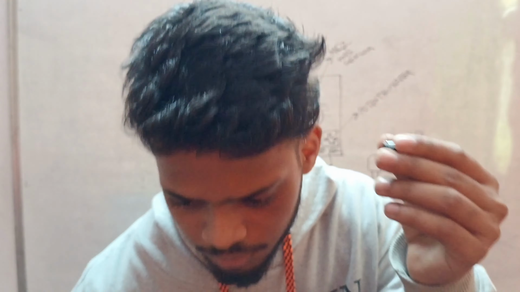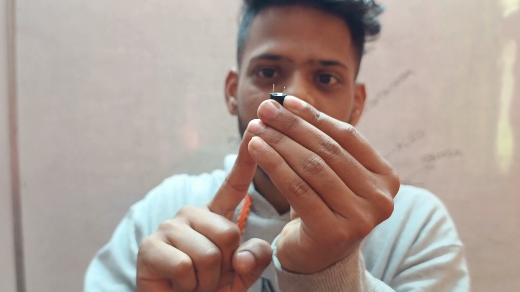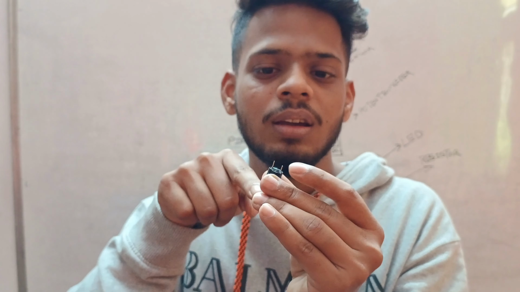Here you can see this is the long end. You can see with the naked eyes that one end is longer, that is positive. One end is shorter, that is negative. The positive will go to D3 or D2 side to your LED. Like LED will be on 2, then this will be on 3. The short one will go to ground.